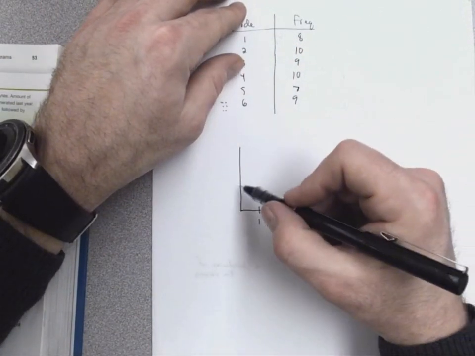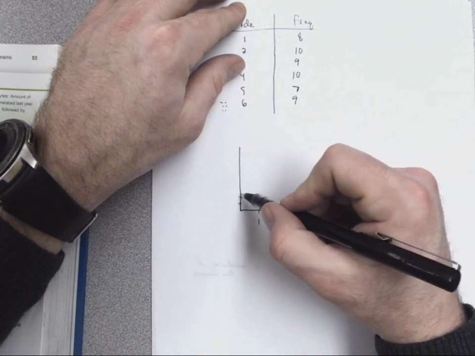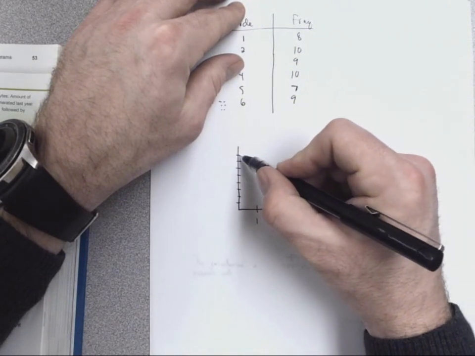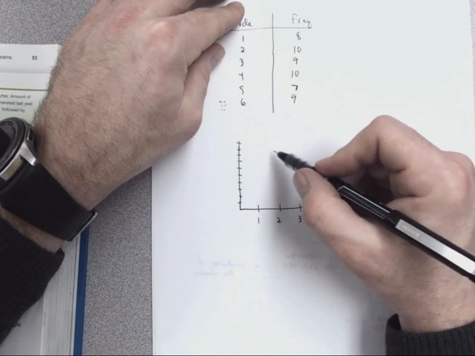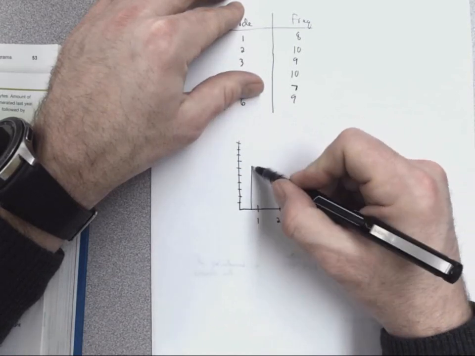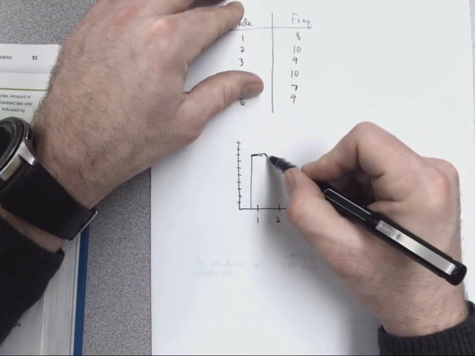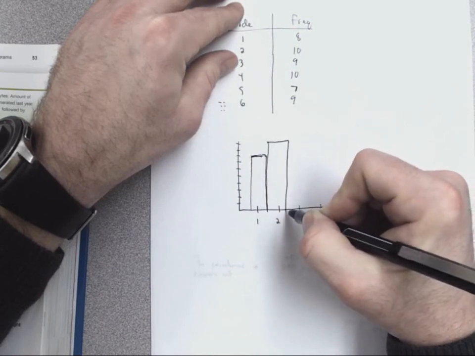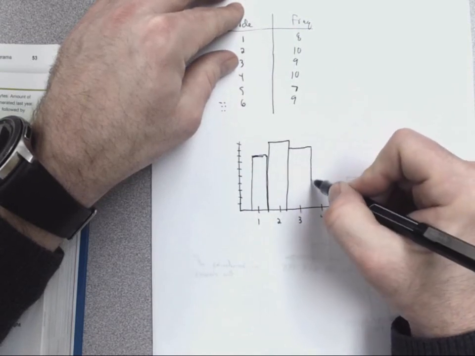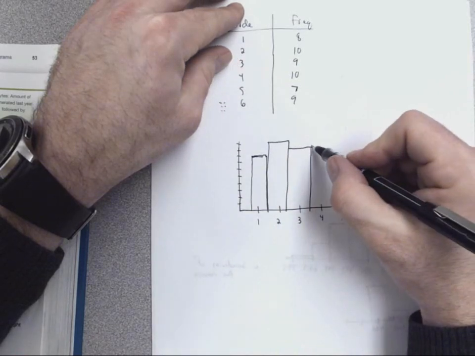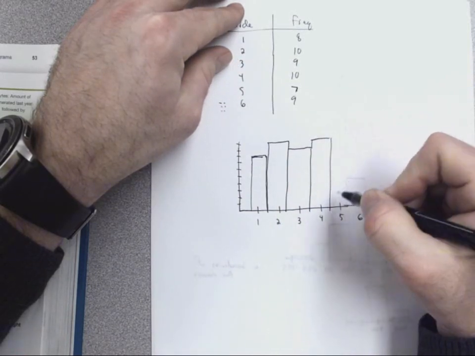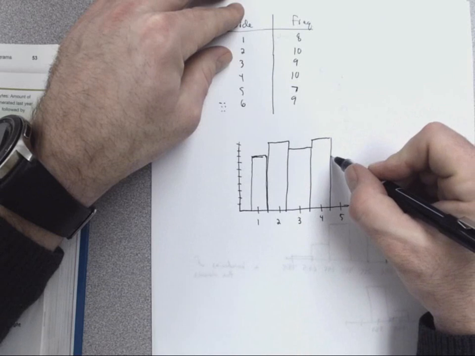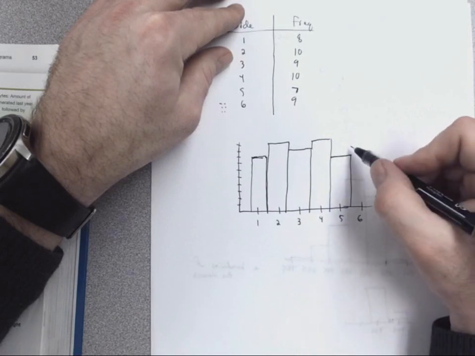So then, I don't know, 1, 2, 3, 4, 5, 6, 7, 8, 9, 10, friendly number. The first one is going to be 8. That's not very good, whatever. The second one is going to be 10. Next one's going to be 9. Next one's going to be 10. This is messy. Next one's going to be 7. I shouldn't have put that 7 in there. It's kind of making it look off. And the next one's going to be 9.